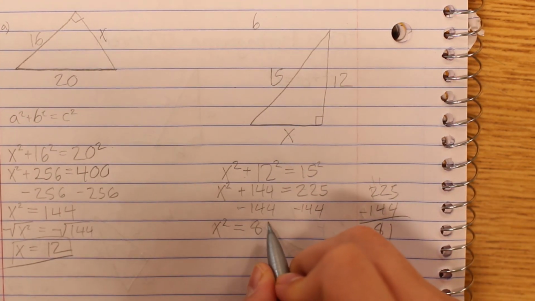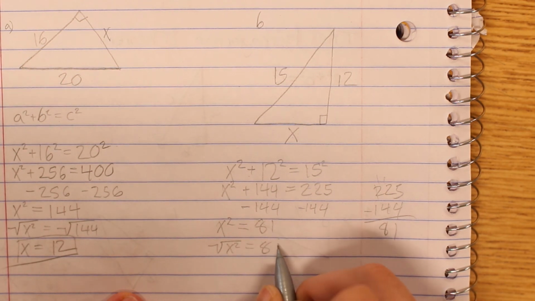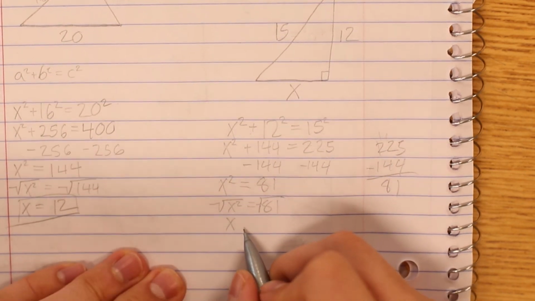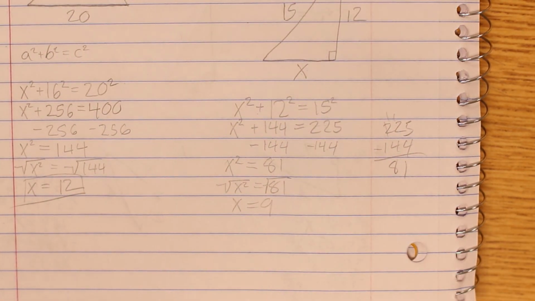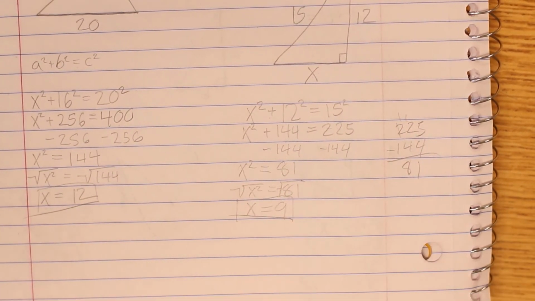So you end up with 81. Take the square root of both sides, and I think we all know what the square root of 81 is. You should. X equals 9, and that is our answer. Congratulations, you have finished this section. X equals 9.